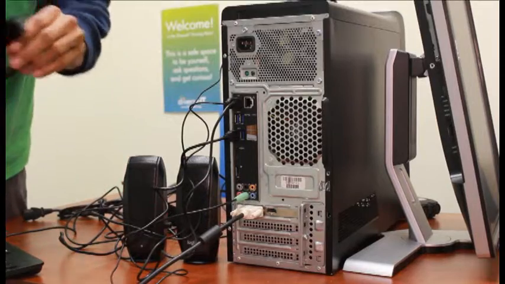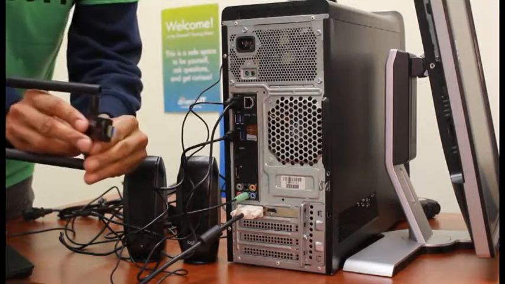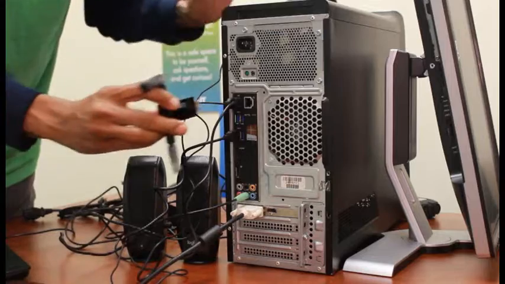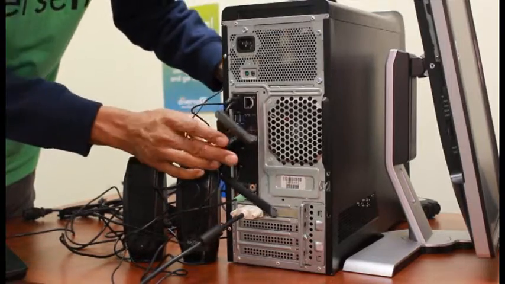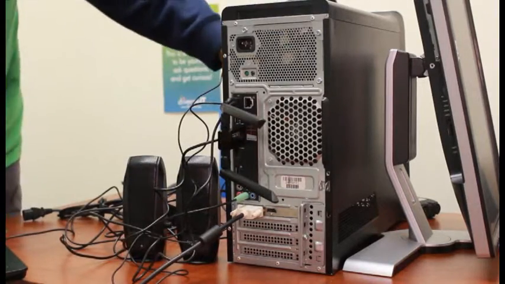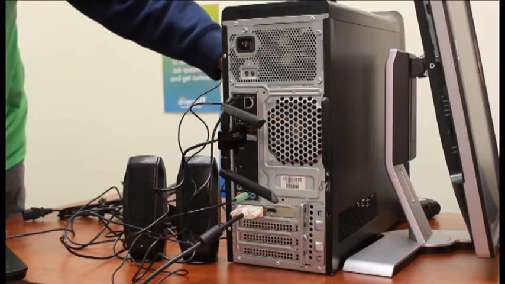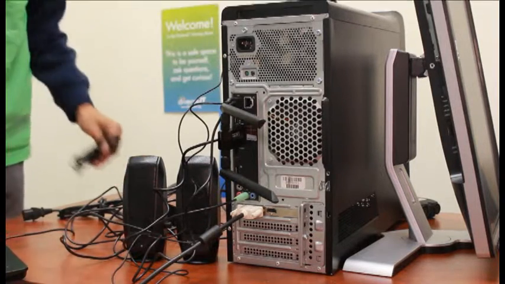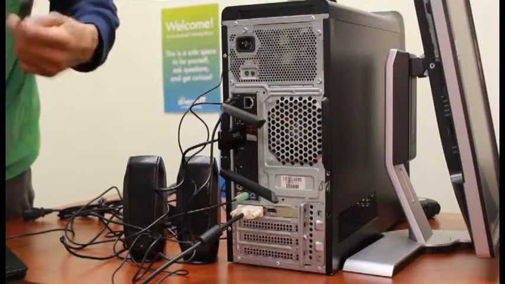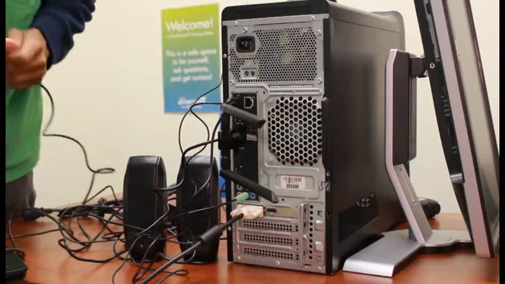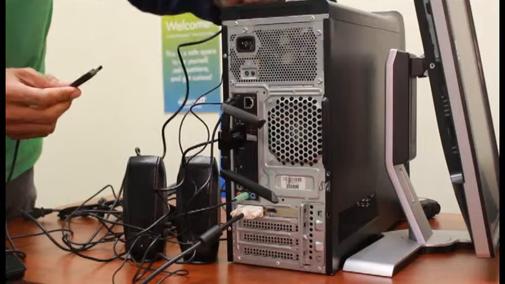Next, we do have a match in our color coordination. It's blue to blue, as you can tell, and I'm going to plug my USB receiver, Wi-Fi receiver, into one of the blue USB ports that are indicating it has a faster speed, and now we are connected in that regard. And then lastly, I'm going to take my A to B cable for my printer.